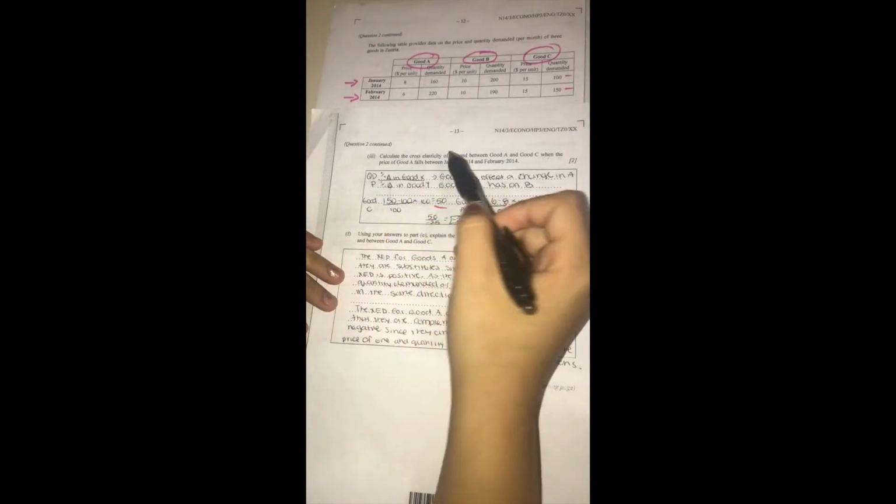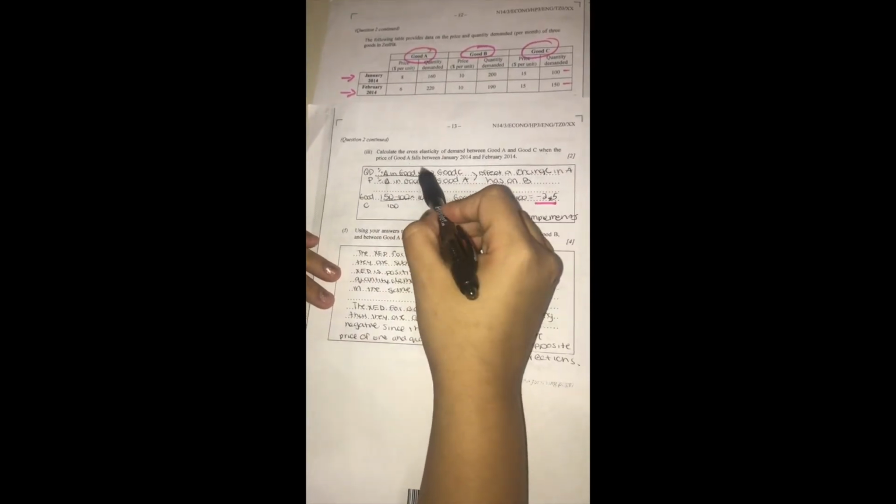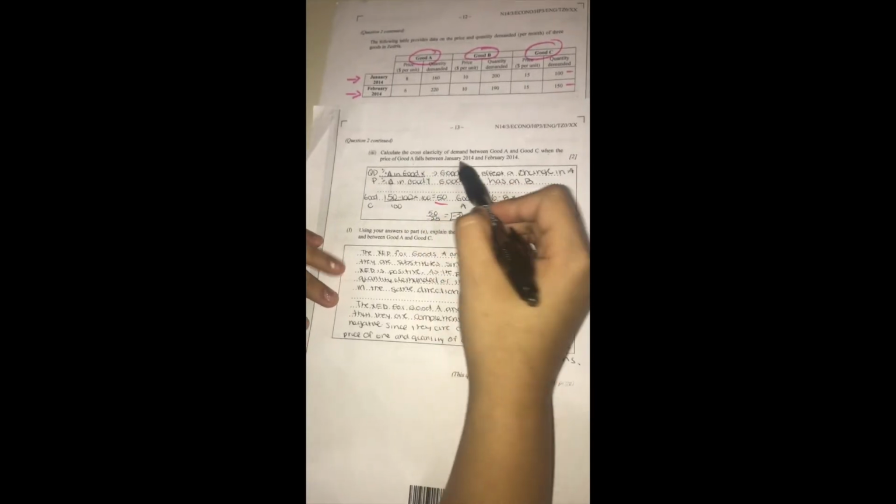Okay, so now for this part, we are asked to calculate the cross-elasticity of demand between good A and good C when the price of good A falls between January 2014 and February 2014. So for this, we need to refer back to our table that we had initially. We need to know, again, the equation for XED, which is the percentage change in quantity demanded for good X over the percentage change in price for good Y. So for this, we need to identify which good we're going to plug in for X and Y.